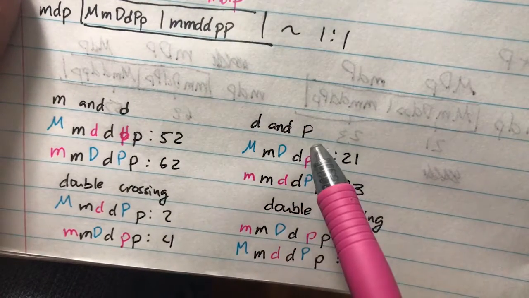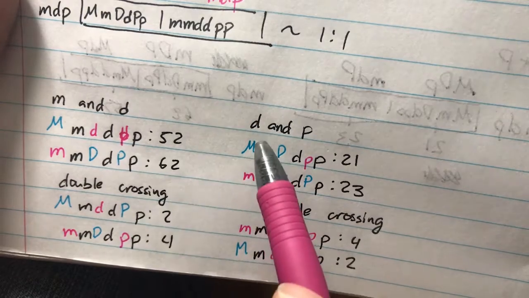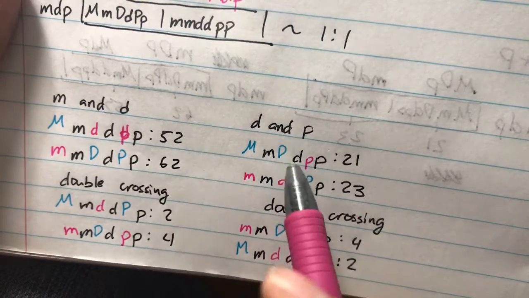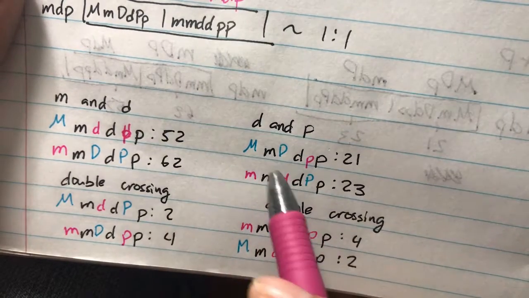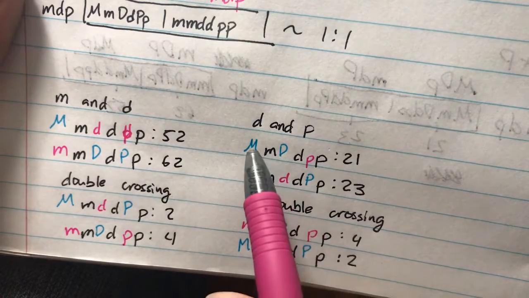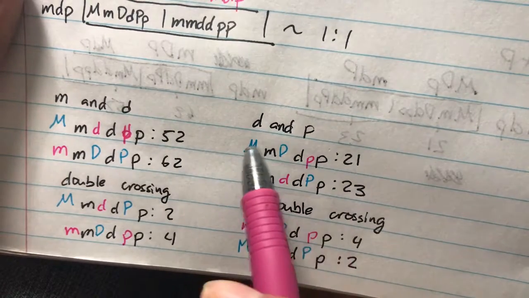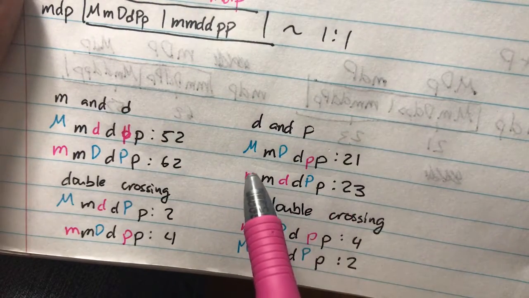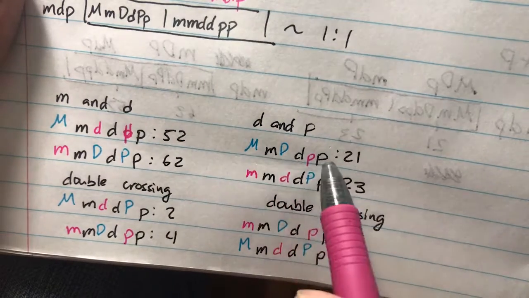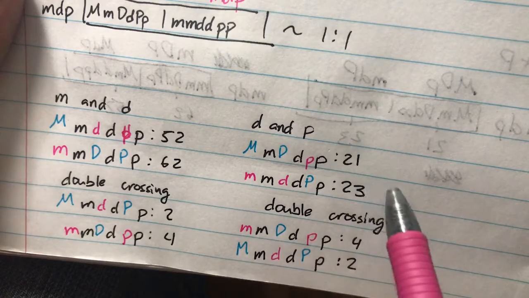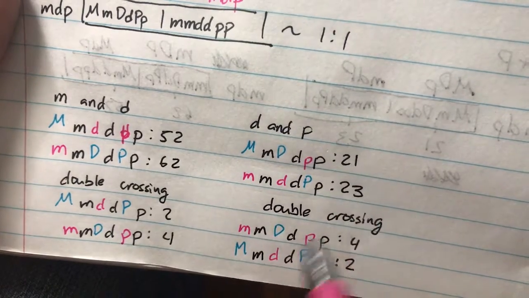For D and P, you're changing P in relation to D, and if you write down the genotype, you can find the individuals with that genotype, and for that you find 21 and 23.